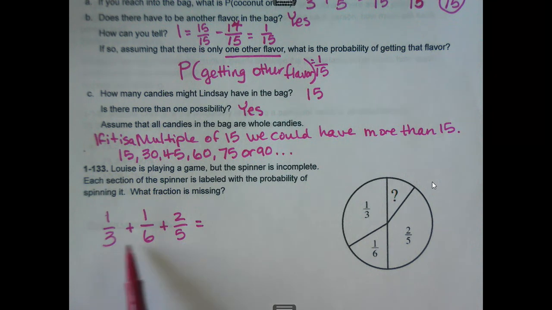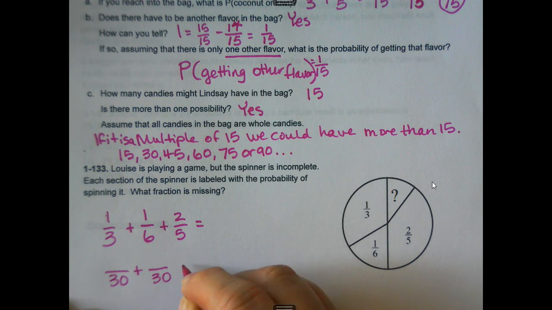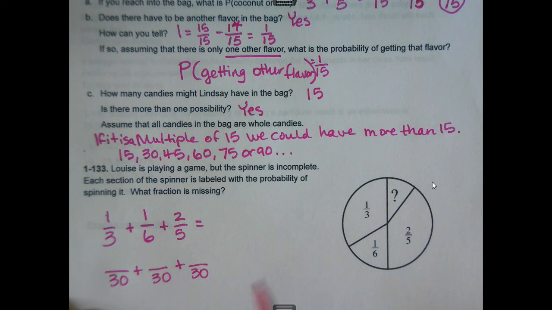When I'm looking at these numbers that are in the denominator position, a number that comes into my head right away is the number 30. So I'm going to change all of these fractions so that they have the denominator of 30. I'm just changing their name. I'm not changing their value.